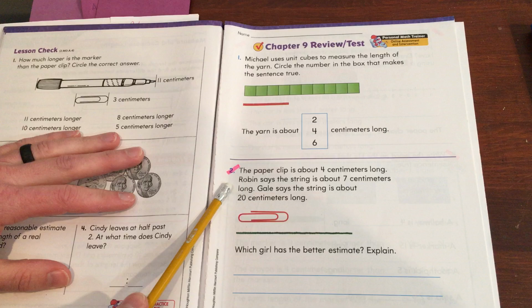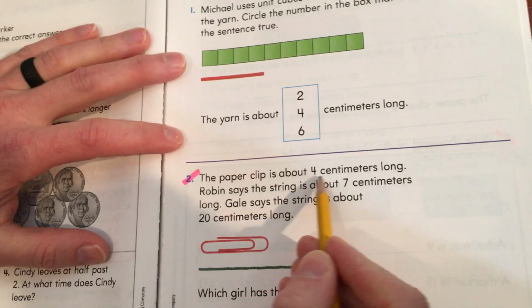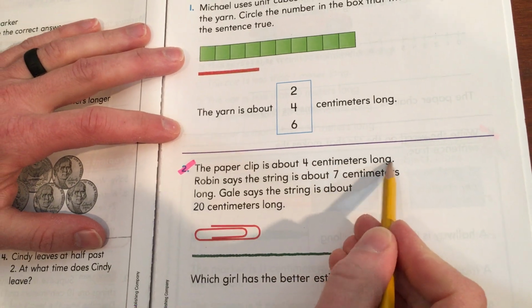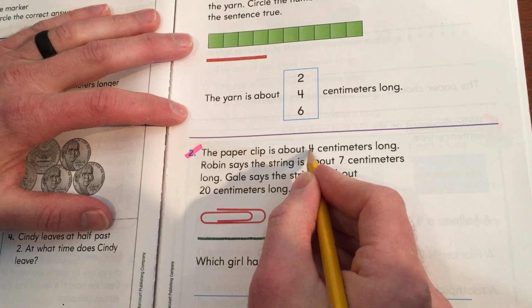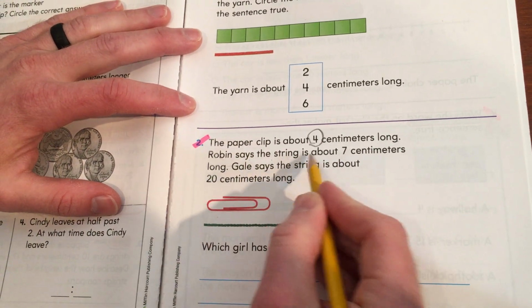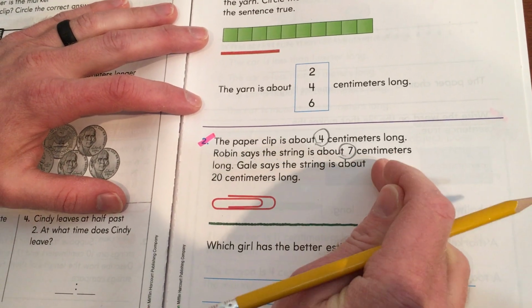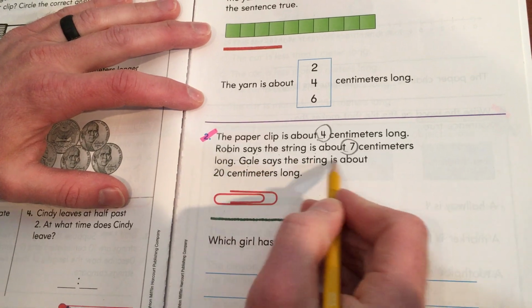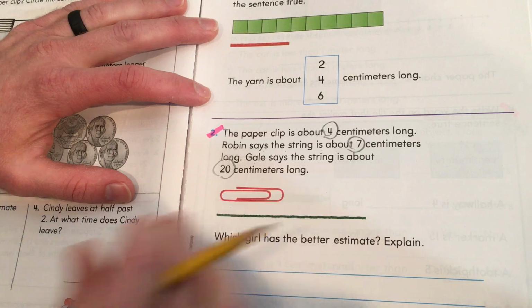So the first one, for number 2, is a story problem. The paper clip is about 4 centimeters long. So I hear ding, ding, ding in my head. That sounds like an important number, so I'm going to circle it. Robin says a string is about 7 centimeters long. Ding, ding, ding. I'm going to circle that. Gail says a string is about 20 centimeters long. Ding, ding, ding. I'm going to circle that.